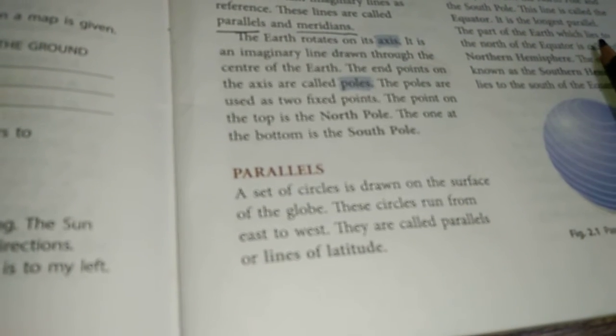The part of the earth which lies to the north of the equator is called the northern hemisphere. The other half, which lies to the south of the equator, is known as the southern hemisphere.